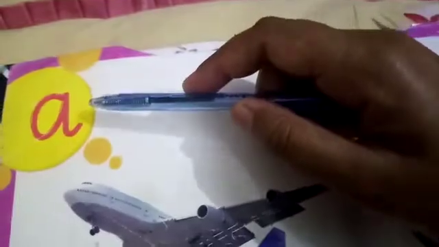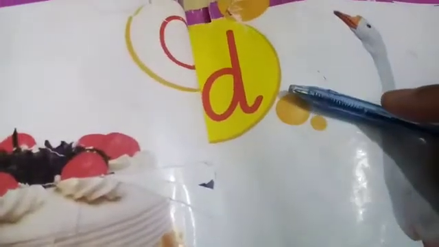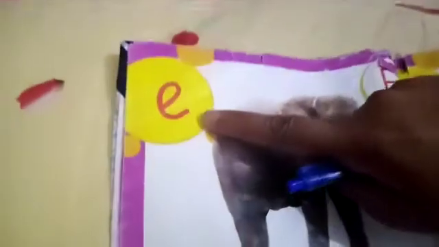This is letter A. This is called letter A. Good. And this is letter D. This is letter D, and letter D having a tail. This is called its tail. इसे हम क्या बोलते हैं? इसका ही tail. And letter D having sound d. Okay, जी. And this is letter E.